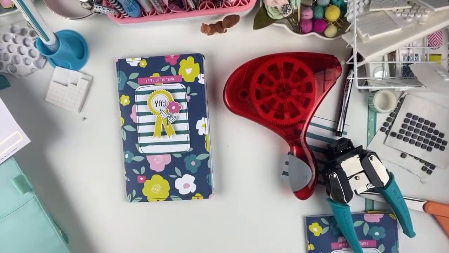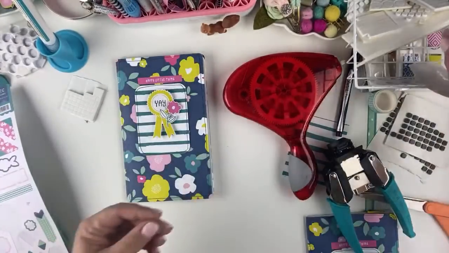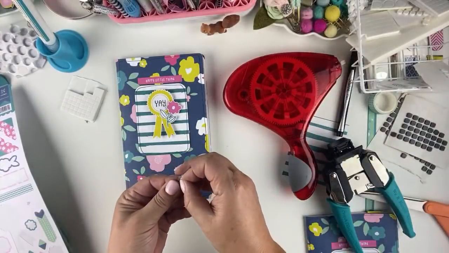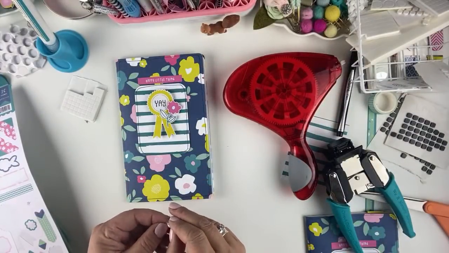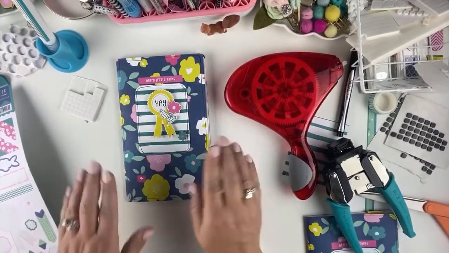Okay, then I need one more little flower sticker. This little guy, and I'm also going to pop dot that. And that is going to go right about there. Okay, so that insert is done.